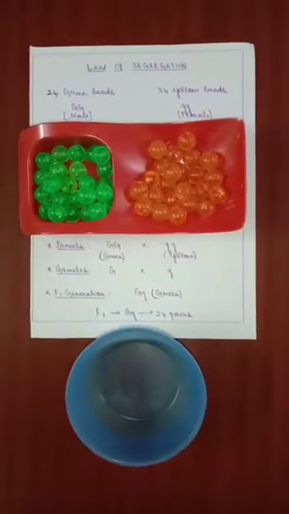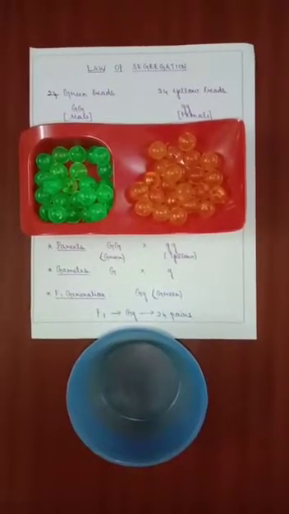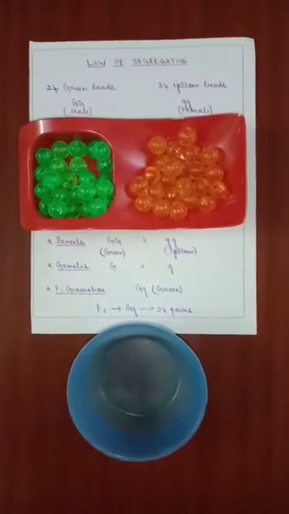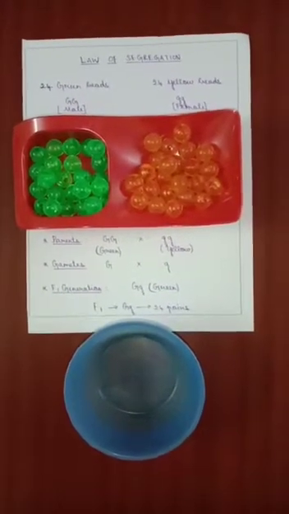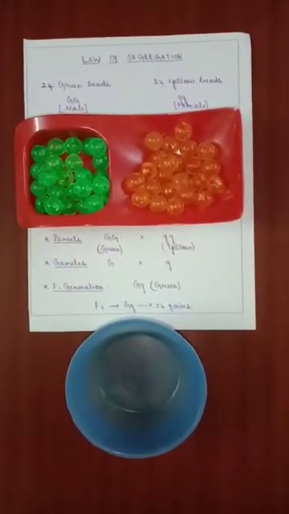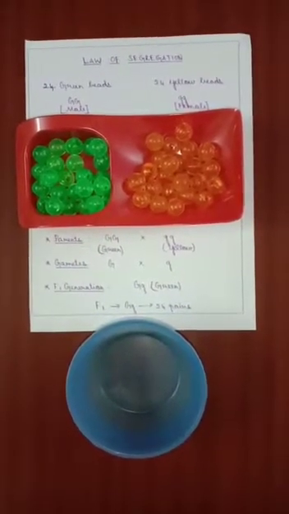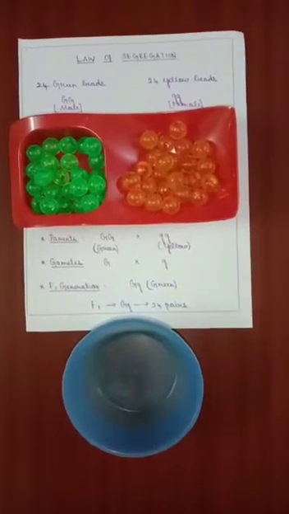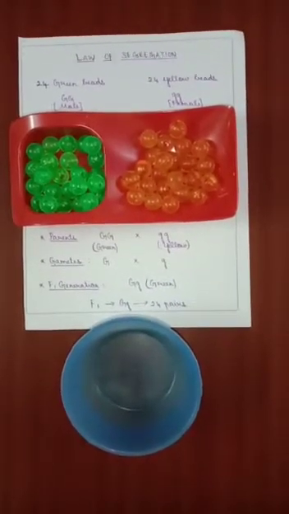Hello guys, now let's do a small experiment to verify and prove one of the laws of Mendel, which is nothing but the law of segregation. For that I took 24 green beads and 24 yellow beads. I am going to represent the trait pod color in Pisum sativum.